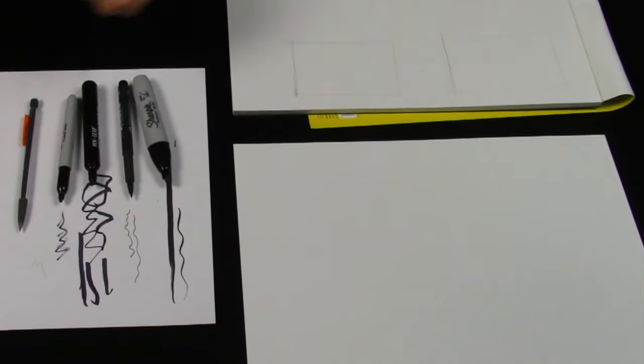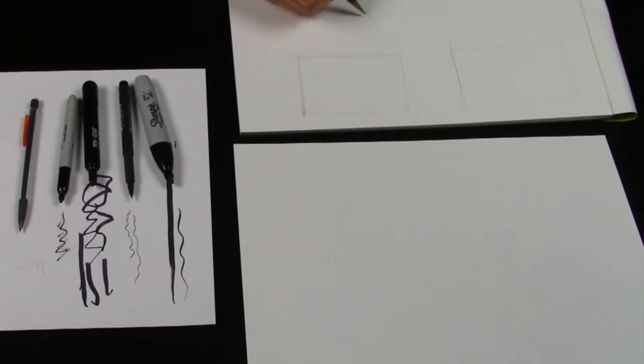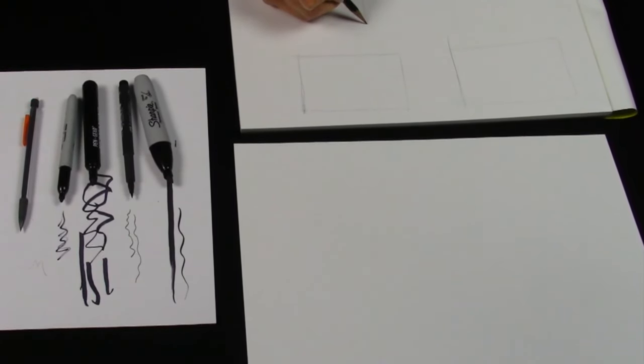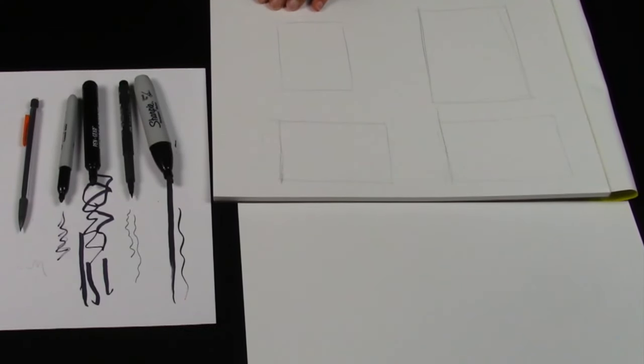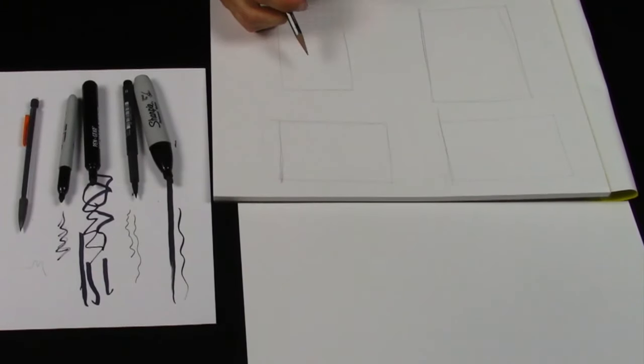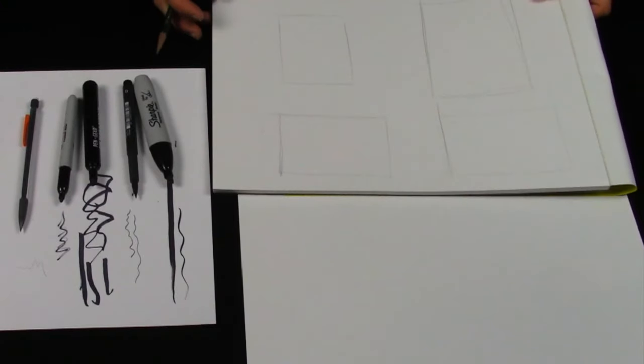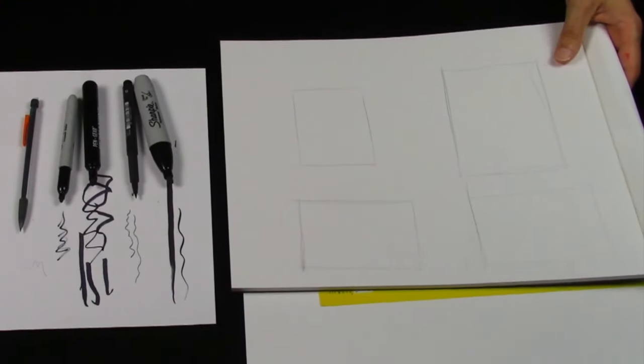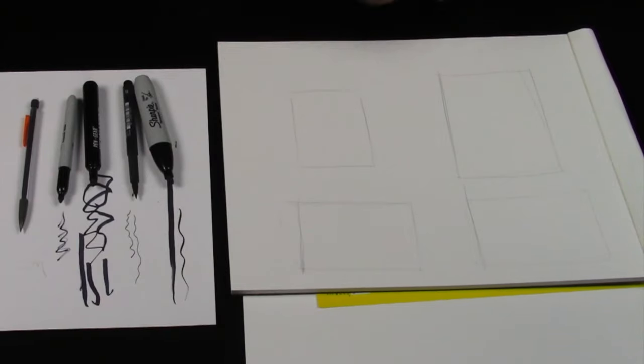Maybe there will be some rectangles that will be landscape orientation, some that are, let's make it a little bit larger, maybe a little bit easier to compose on a larger scale. Alright, so I would like you to draw a couple of these rectangles, just like this.